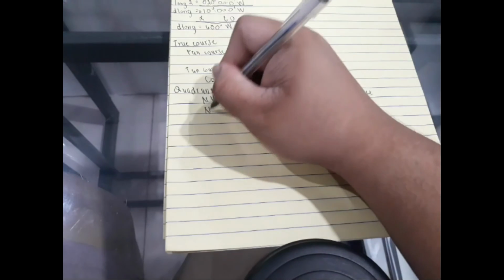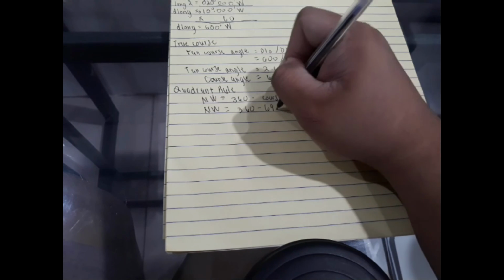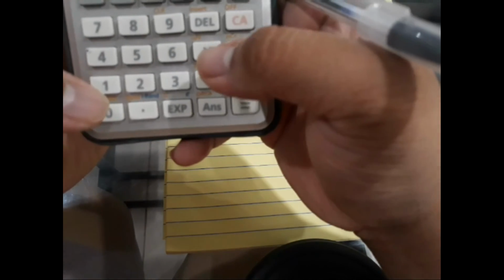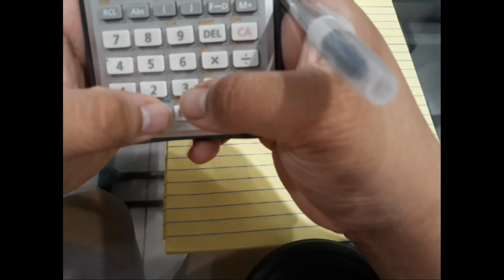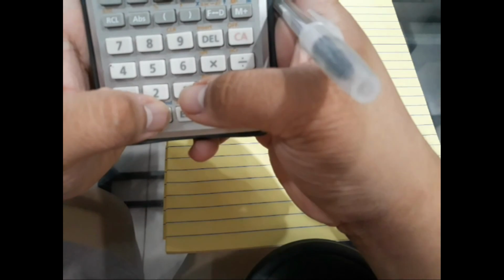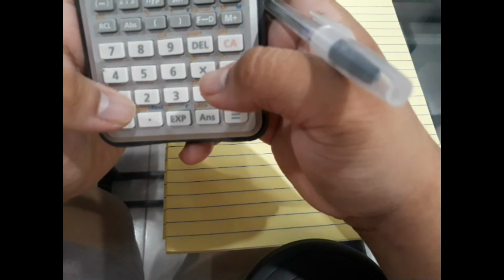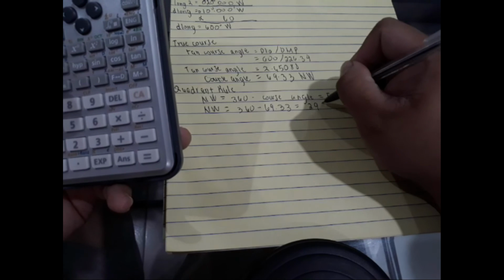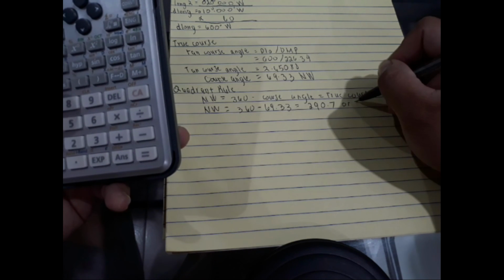So NW is equal to 360 minus 69.33, which is equal to 290.7, or we can use it as 291.